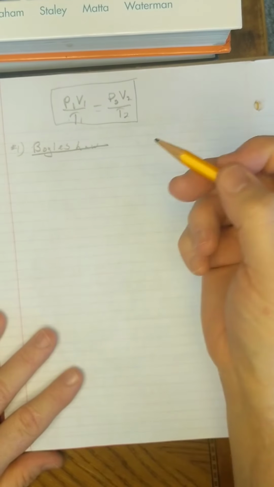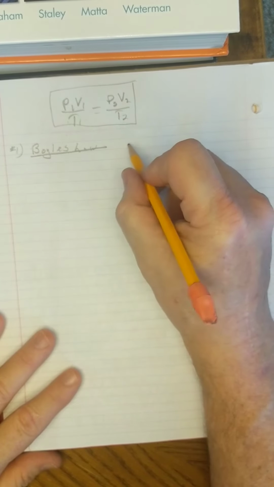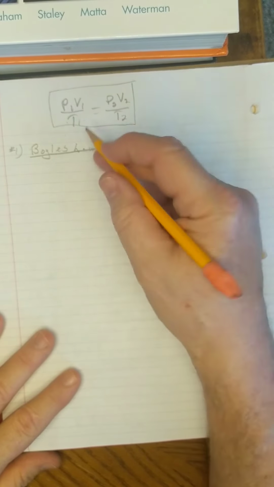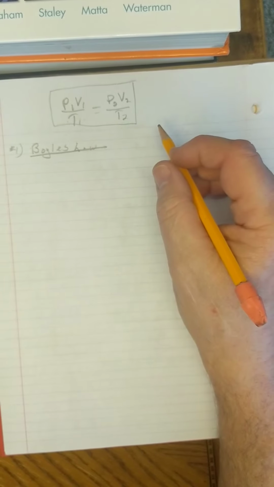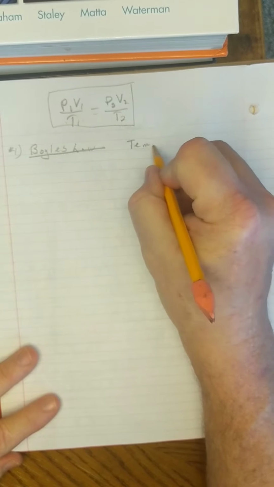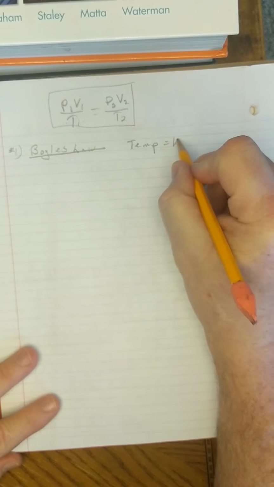Now, if you know the combined gas law, you can easily derive Boyle's law. I always tell students to remember boiling water happens at a constant temperature, 100 degrees Celsius or 373 Kelvin. So temperature is a constant.